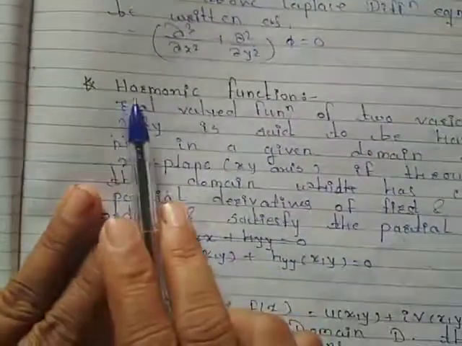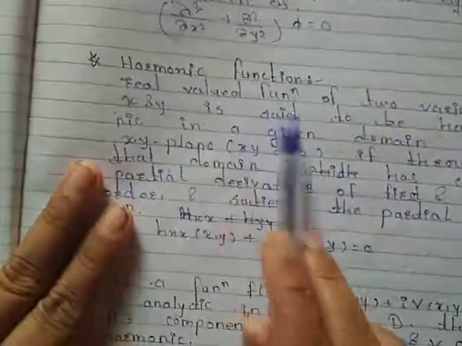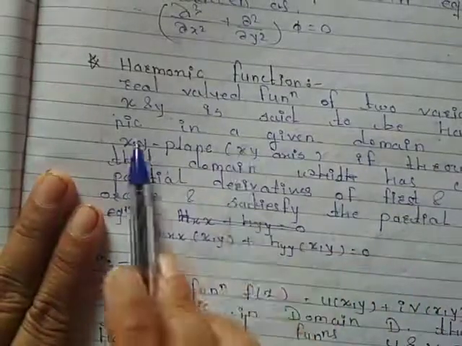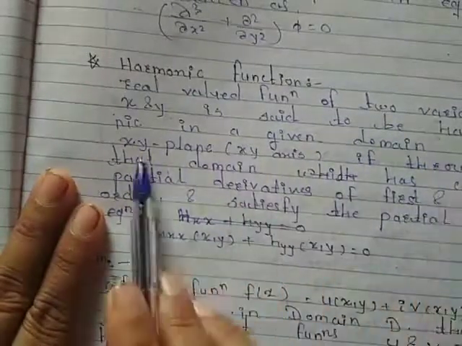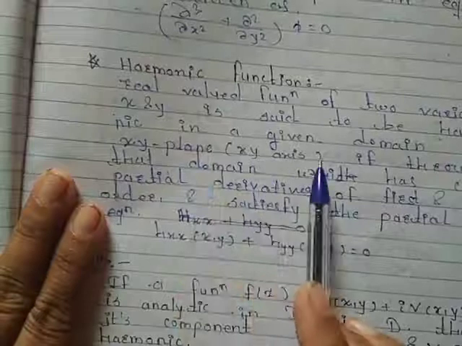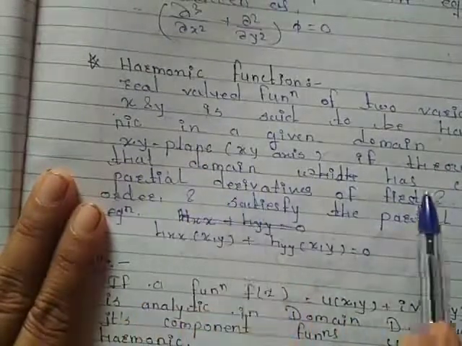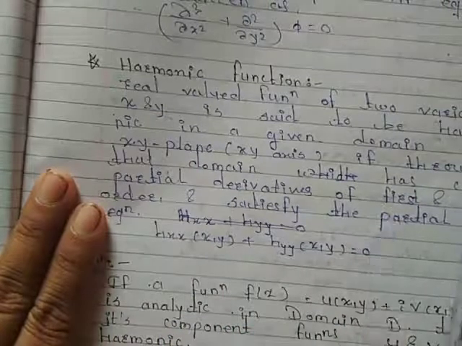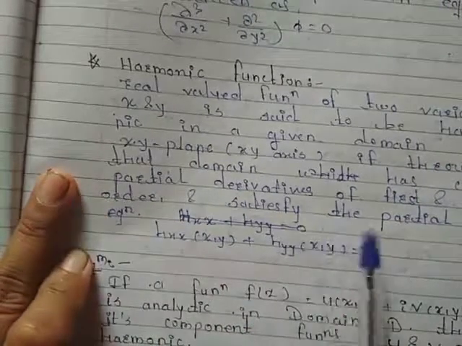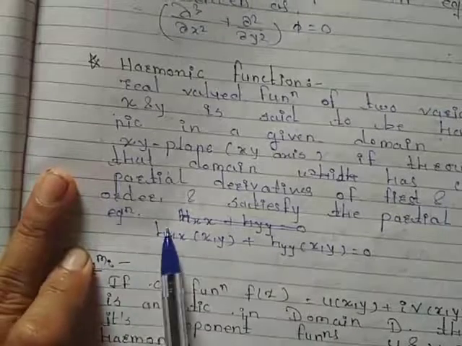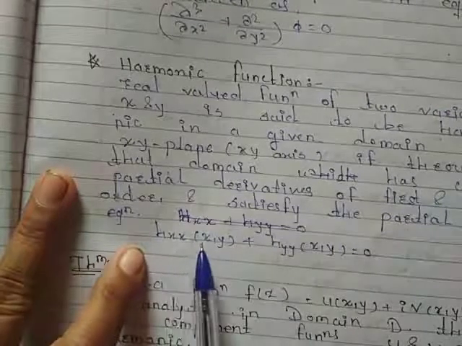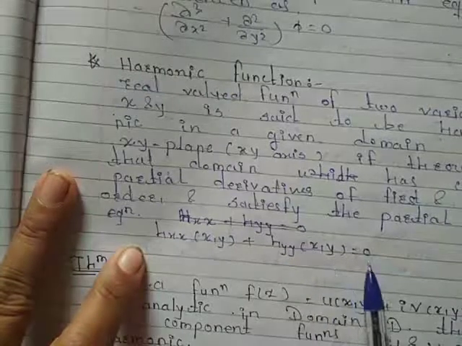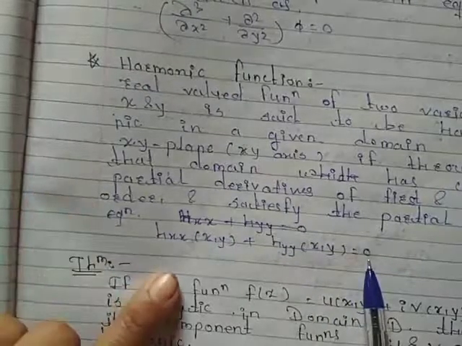Next definition is harmonic function. A real valued function of two variables x and y is said to be harmonic in a given domain of the xy plane if throughout that domain it has continuous partial derivatives of first and second order and satisfies the partial differential equation hxx(x,y) + hyy(x,y) = 0.